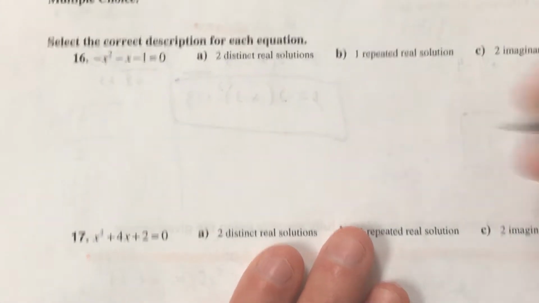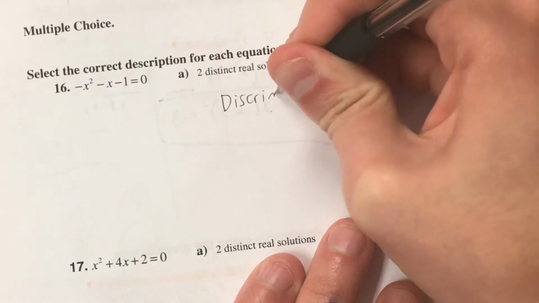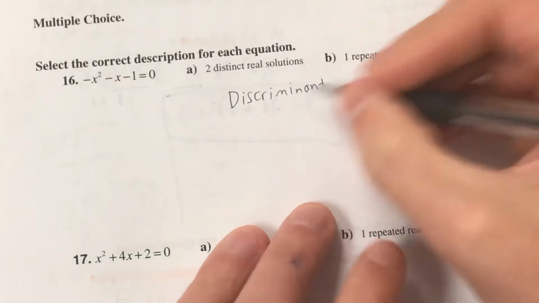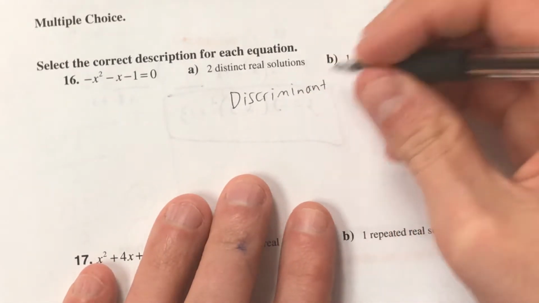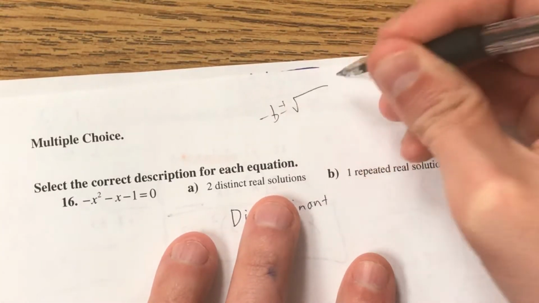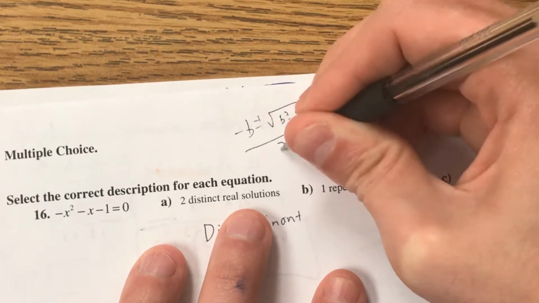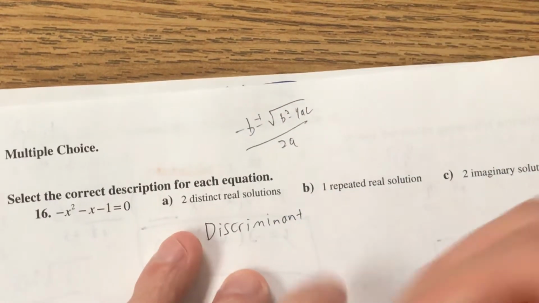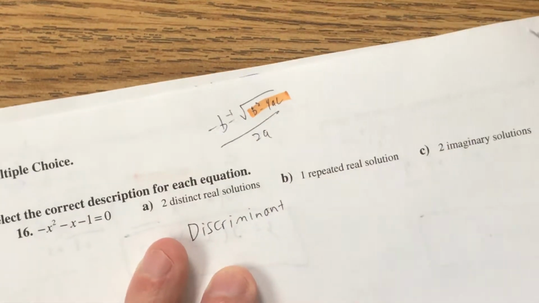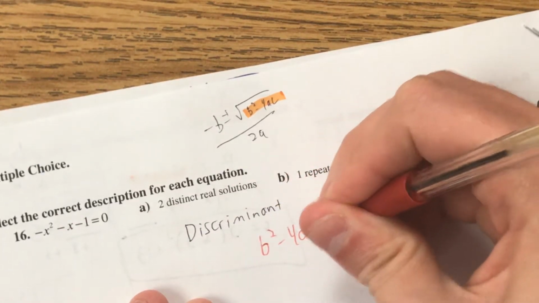The algebra way is to do something called the discriminant, which I will write. It is part of the quadratic formula, not the whole thing. It's just the part that's underneath the square root. The whole thing looks like this. The discriminant is just the part underneath of it, right there. So b squared minus 4ac.